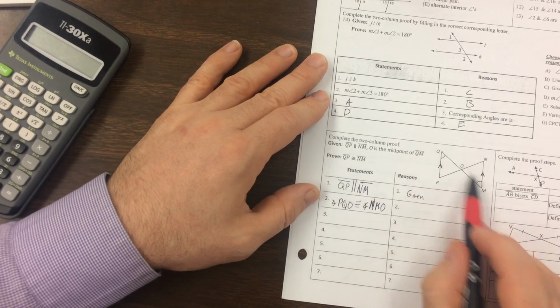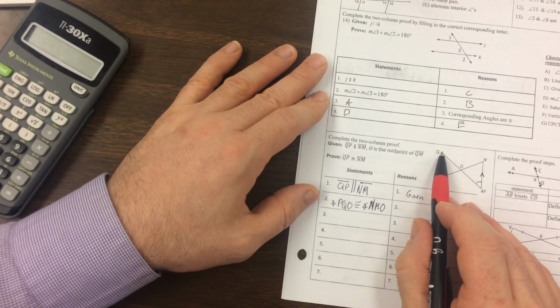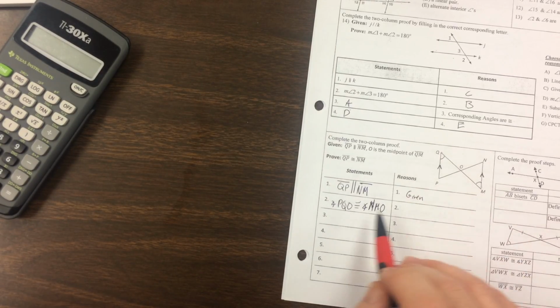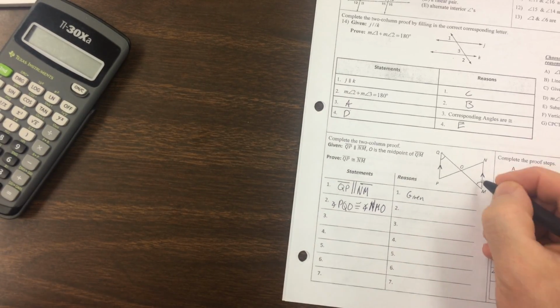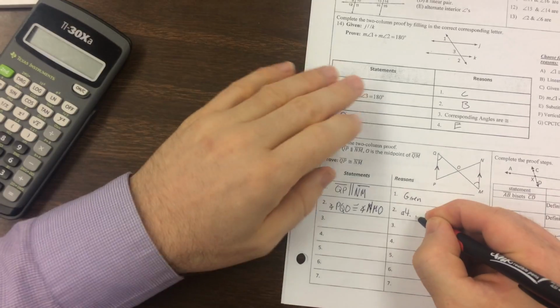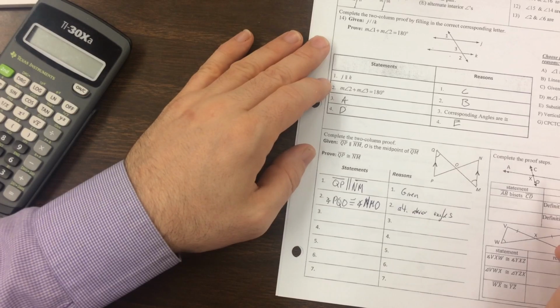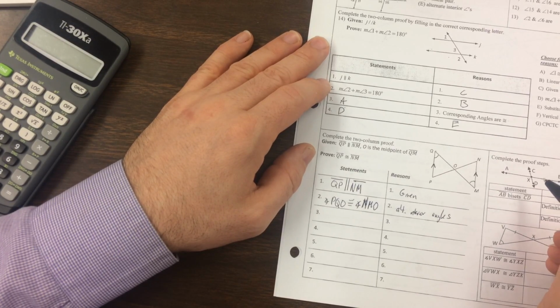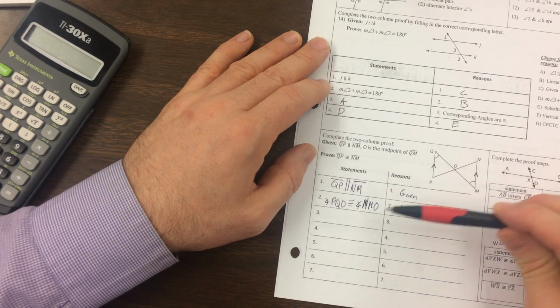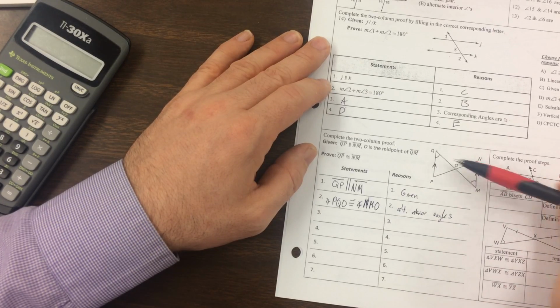You could call it PQM and NMQ as well. But we know these are congruent because those are alternate interior angles. Okay, there's nothing more for me to do here because I don't have any other related angles for that.